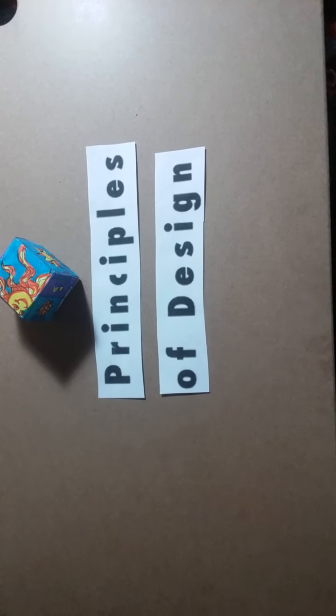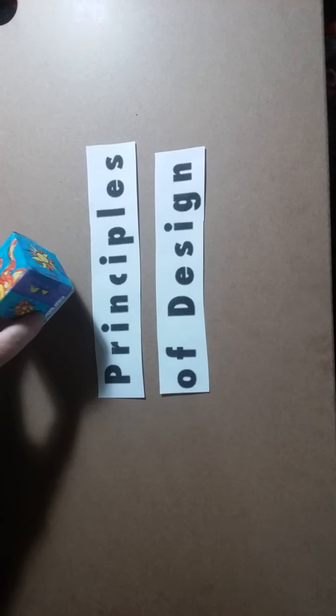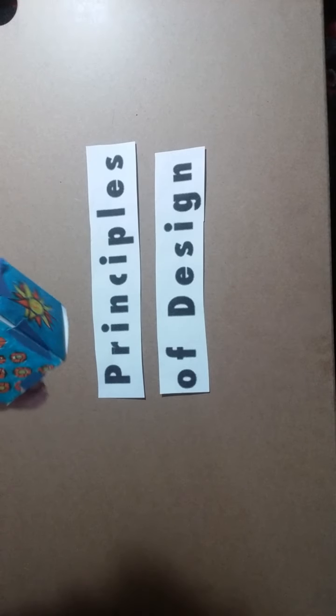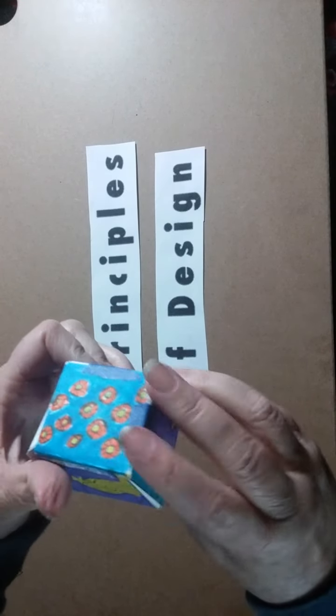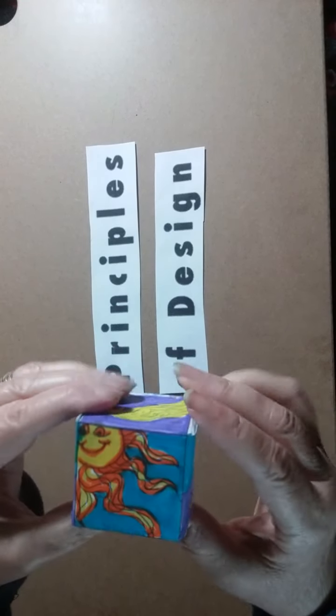Hi there, this is Mrs. Newton. I am just going to run through some principles of design fairly quickly, and I have enclosed a printout for you so you can make this cool box out of paper.